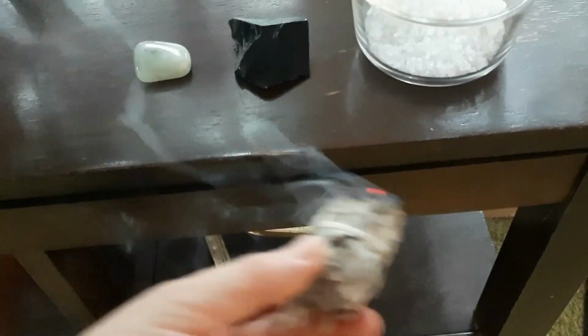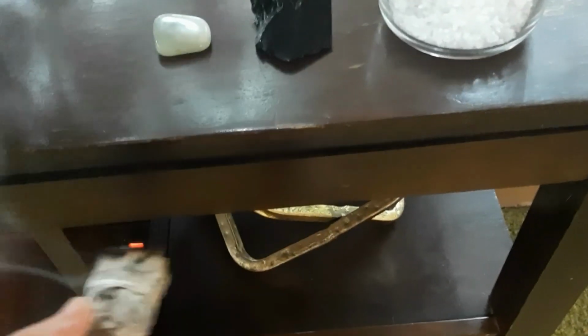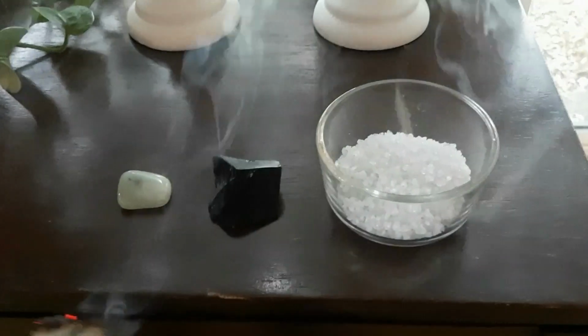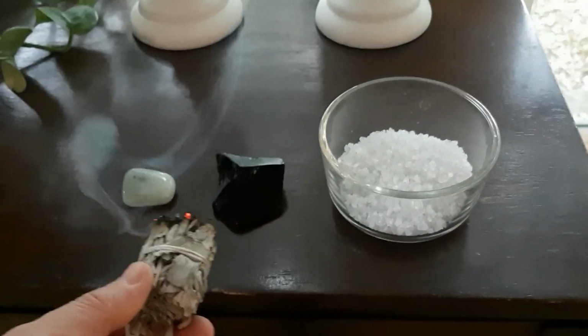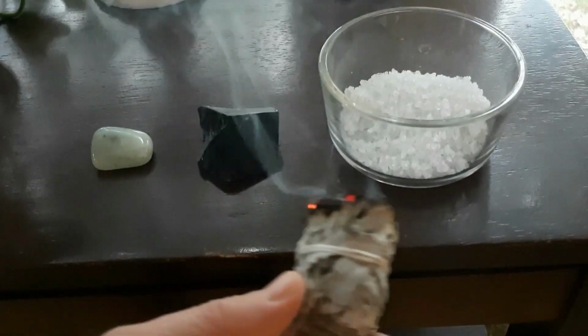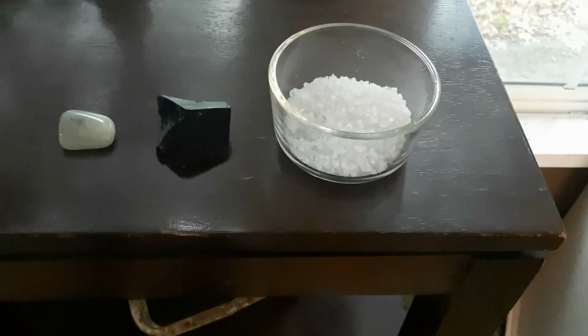And you simply want to light your smudge stick once again, and then begin to take your white feather, or if you don't have a white feather that will waft the smoke like me, then you can blow the smoke, or use another item to waft the smoke over your altar with those spell materials sitting there. And now for the fun part.